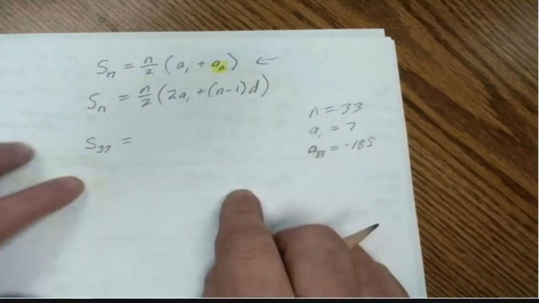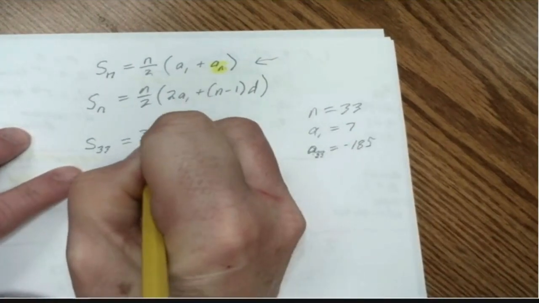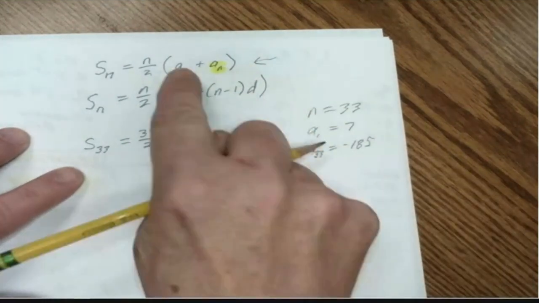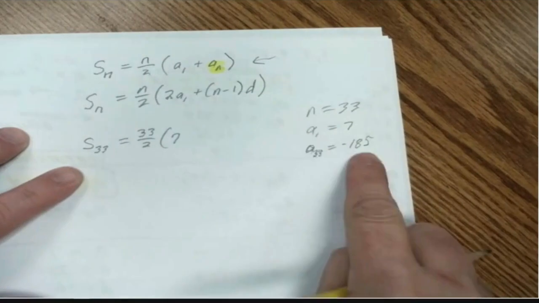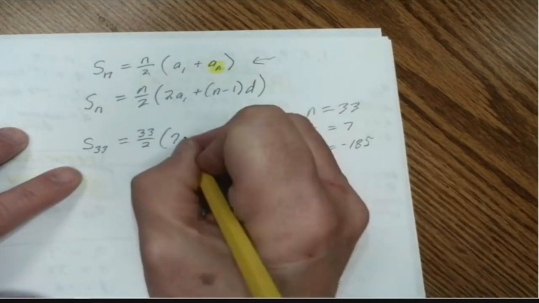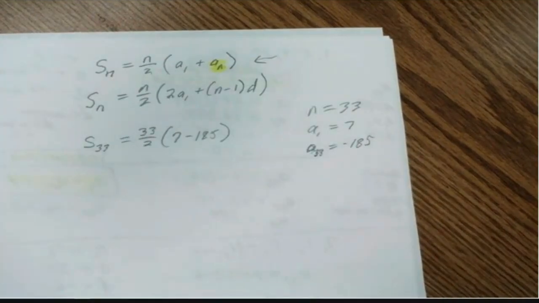So in this case, N is 33 divided by 2 times the first term, which is 7, and the 33rd term. So plus -185 means you subtract 185. All right.